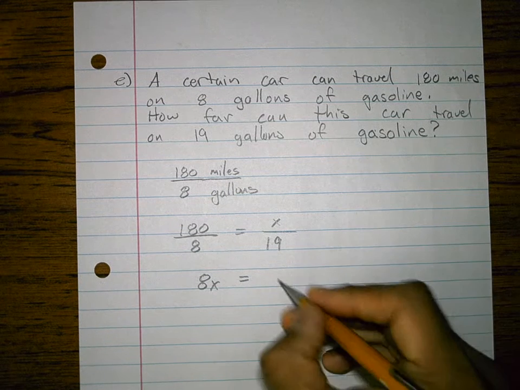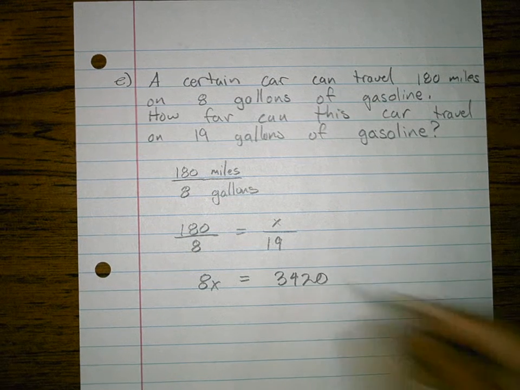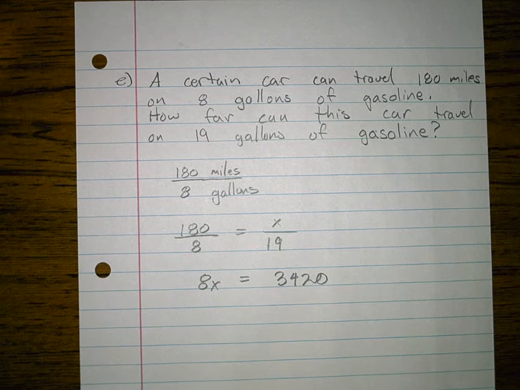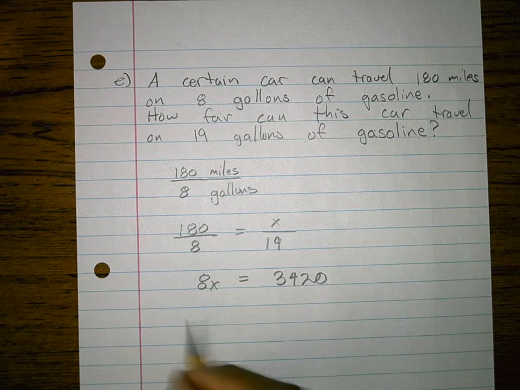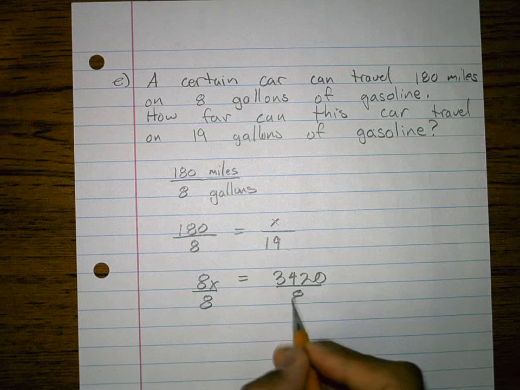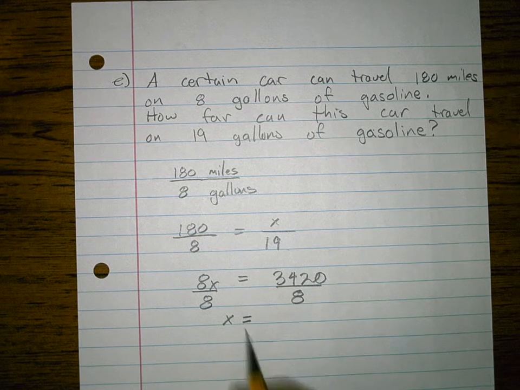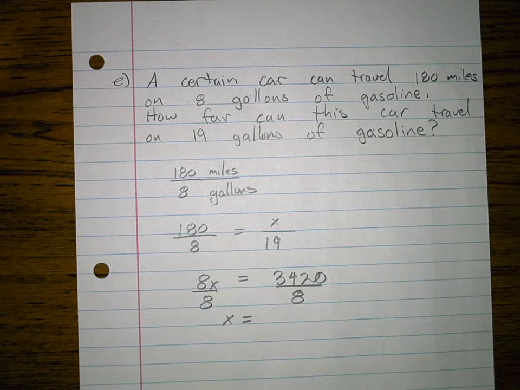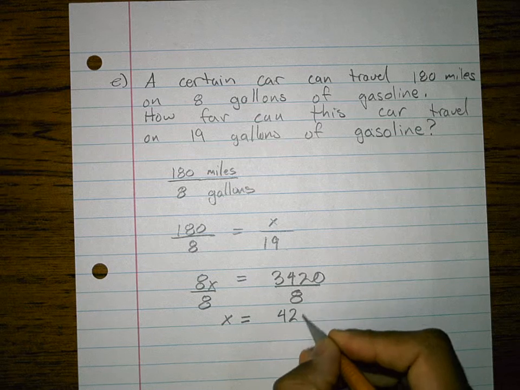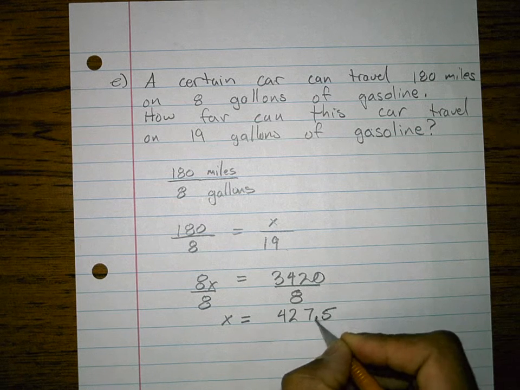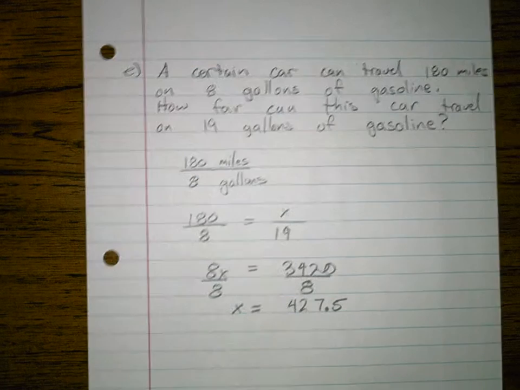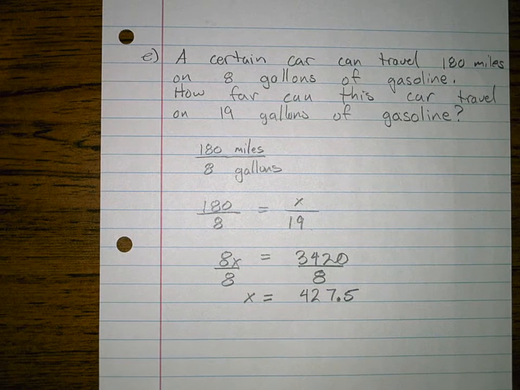All right. 3,420. So I multiply these ones and I multiply those ones, divide by 8. Okay. And that comes out to 427.5.